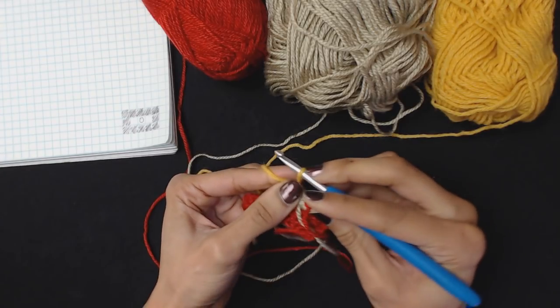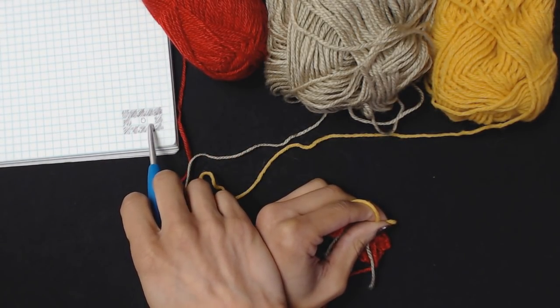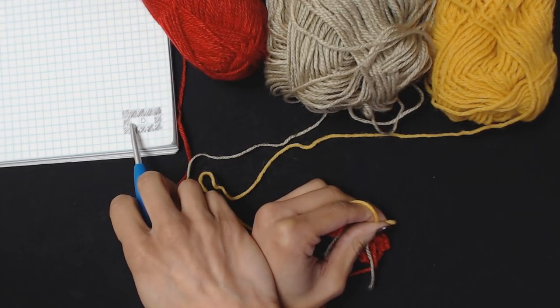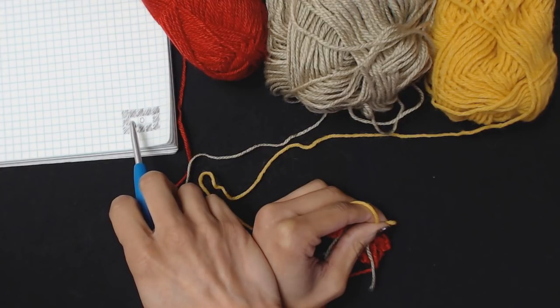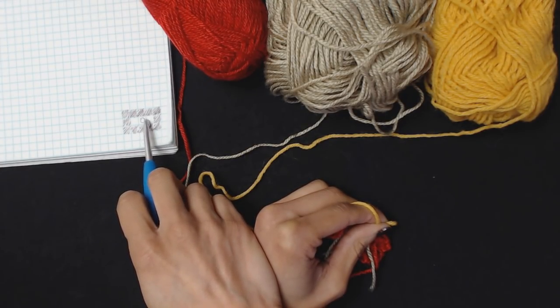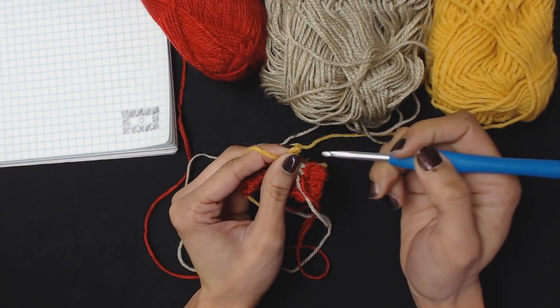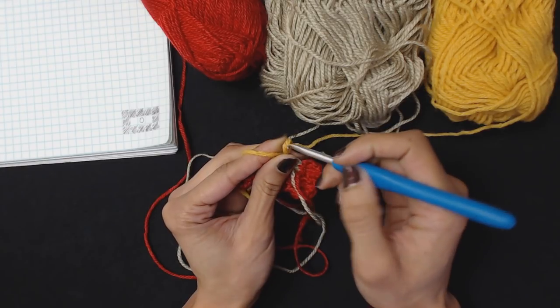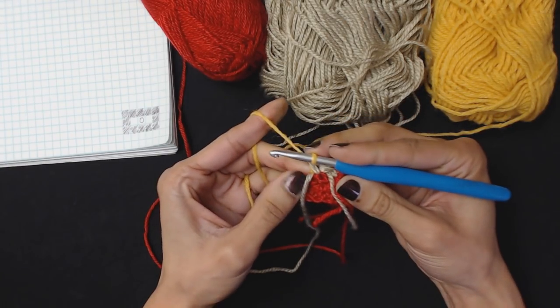Now, with this particular graph, I've got tan, yellow, tan. So there's 1 tan, 1 yellow, 1 tan. And because it's just 1 stitch between the 2 tan colors, I like to take my yarn with me instead of cutting it and starting anew. So I'll show you what that looks like.